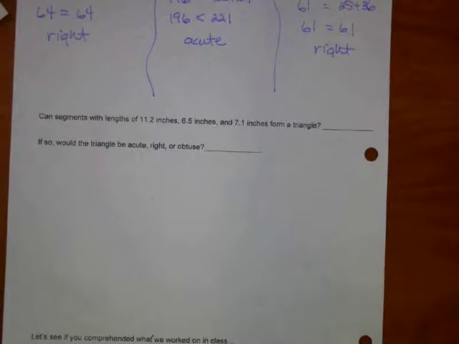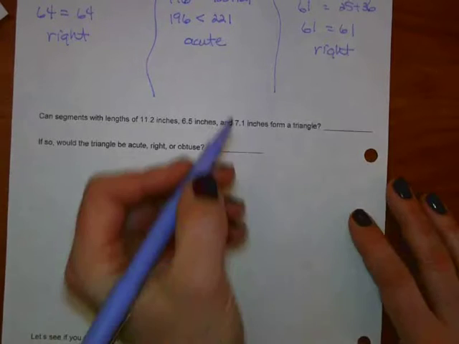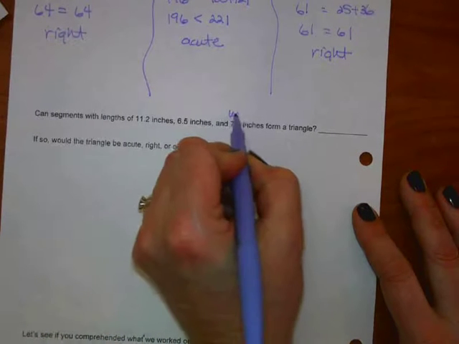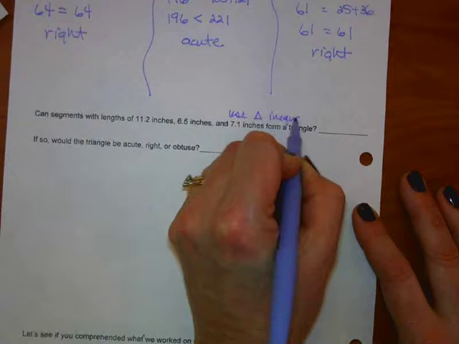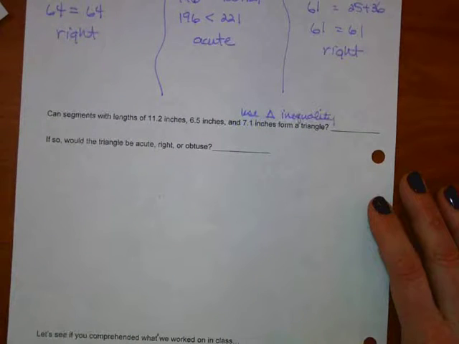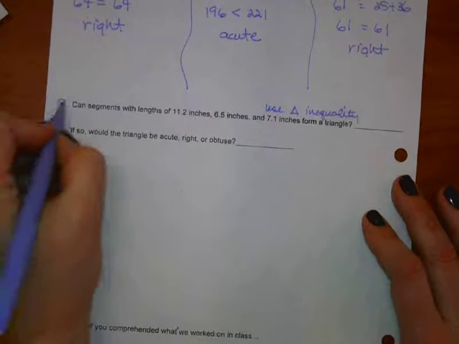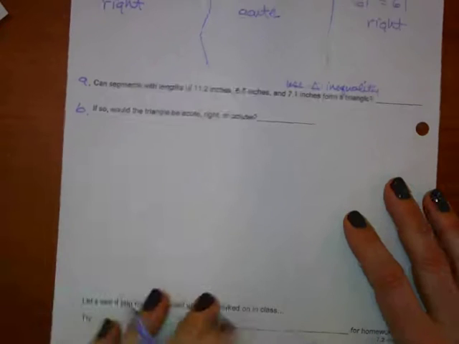All right. Here's another thing you got to do. Can the segments with lengths of 11.2, 6.5, and 7.1 form a triangle? Well, you have to decide that by using the triangle inequality. You have to try it all three ways here. So, I'm going to say this is part A and this is part B just to help with setup.